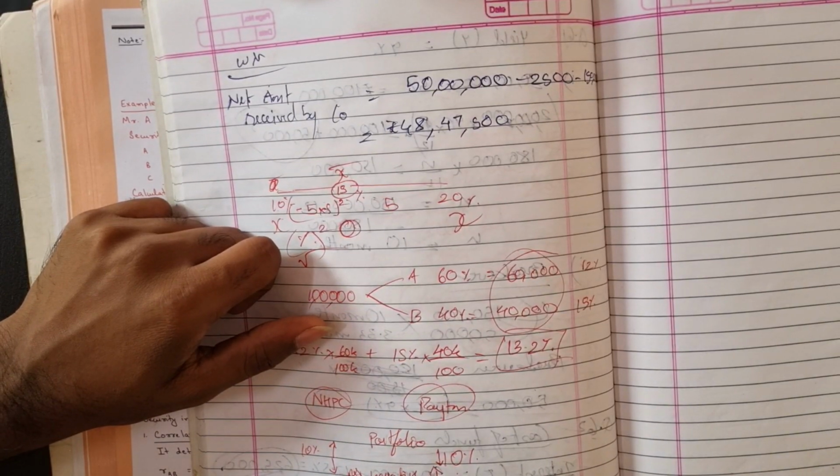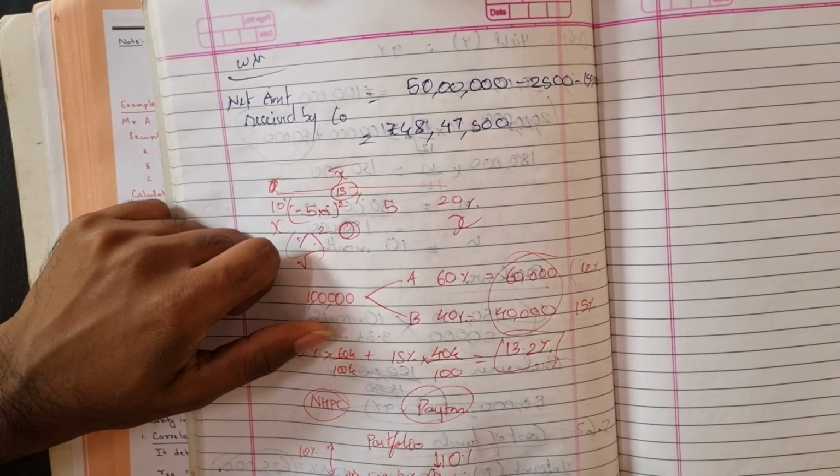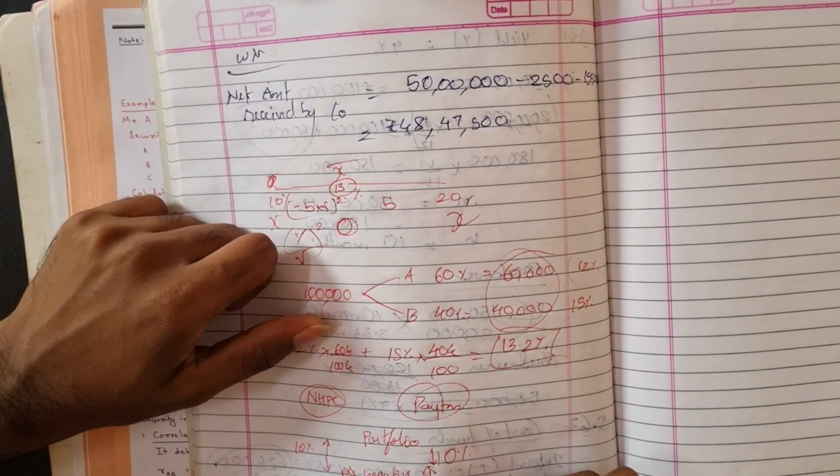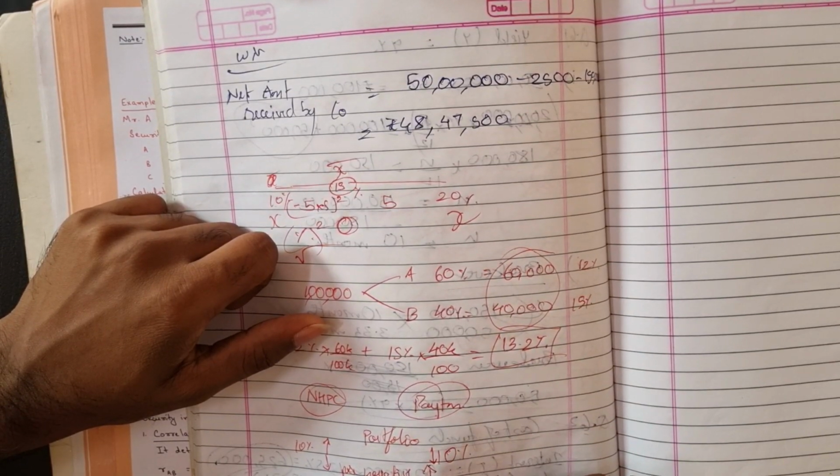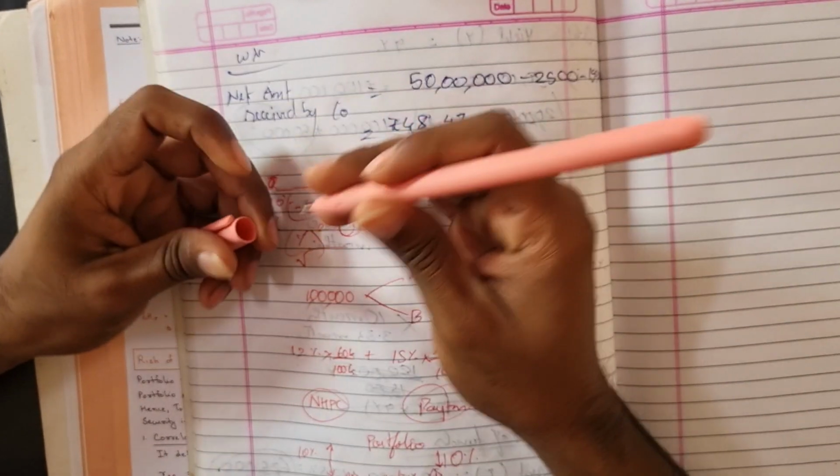So R will be in the range of -1 to 1, like 0, 0.75, and so on.